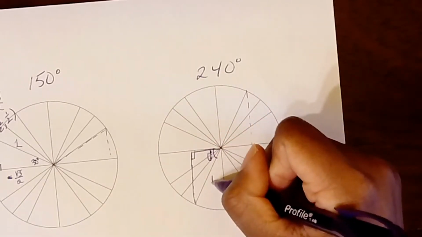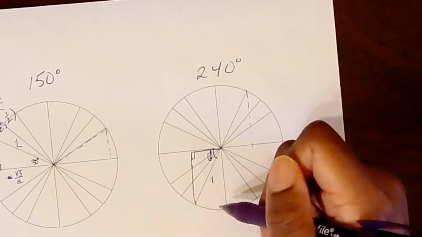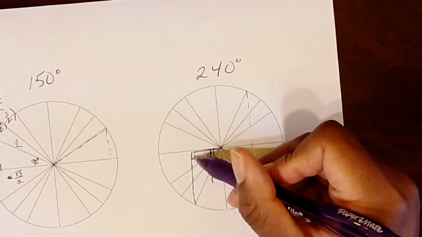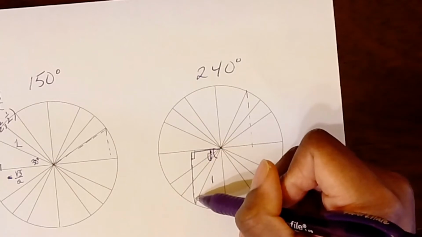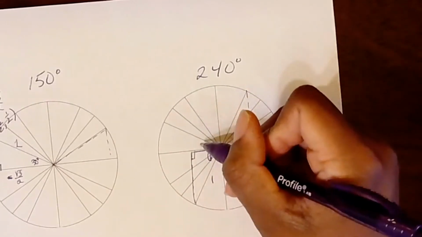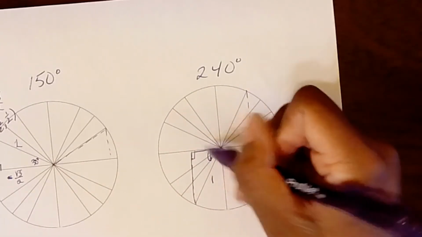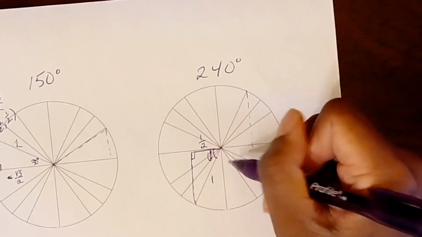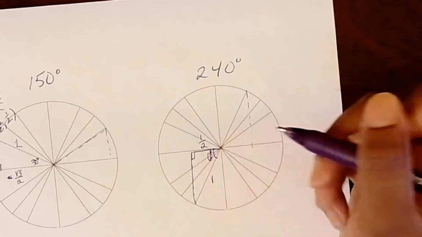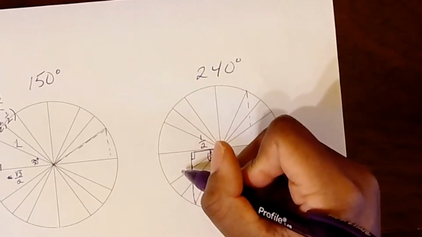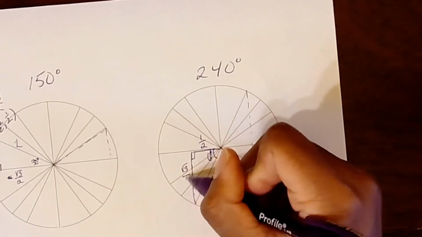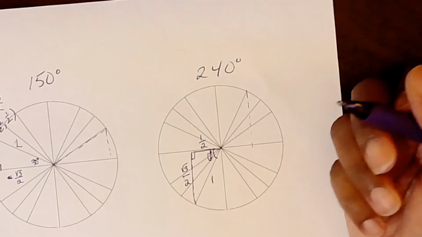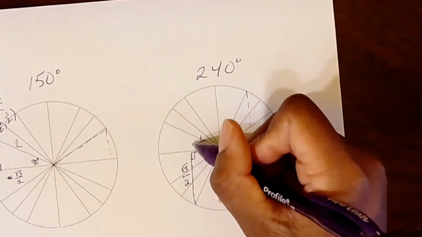Again, this is 1 because it's in the unit circle. So if this is 60 and this is 90, this side here must be 30. And the side that's opposite 30 is half of the hypotenuse. So this is 1/2. And this side over here, by way of the Pythagorean theorem, would be the square root of 3 over 2. However, since we are in the third quadrant, both x and y values are negative.